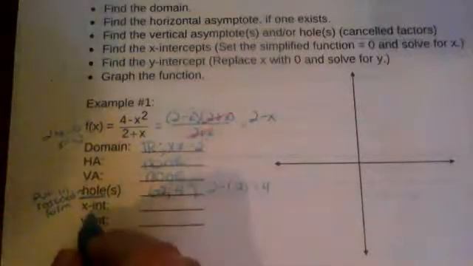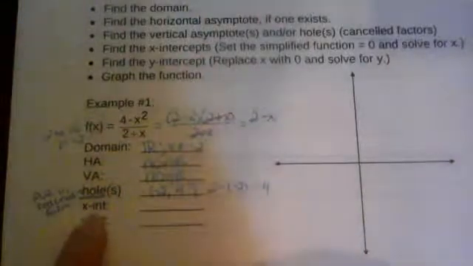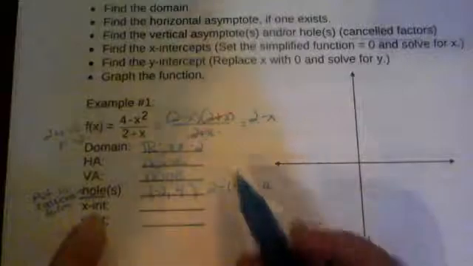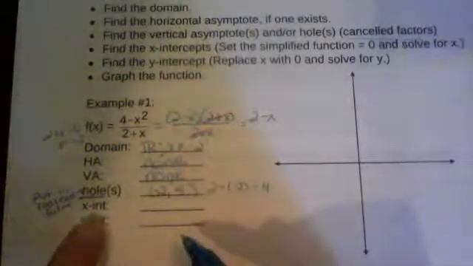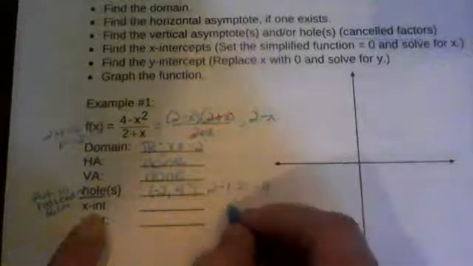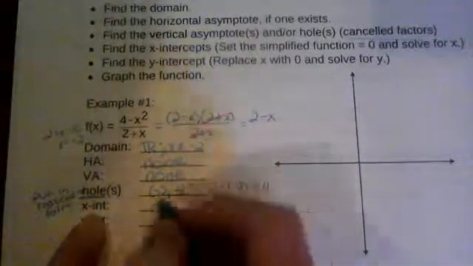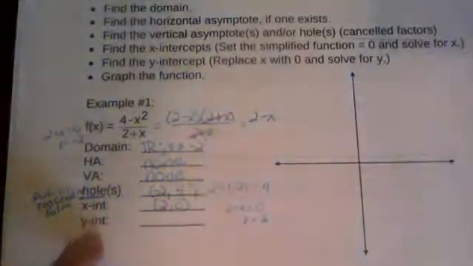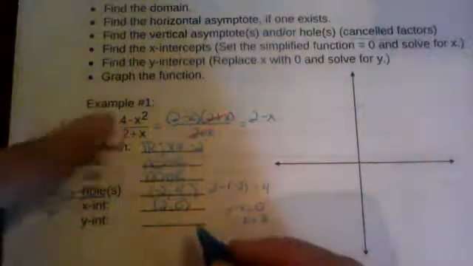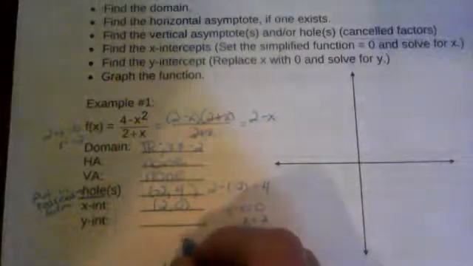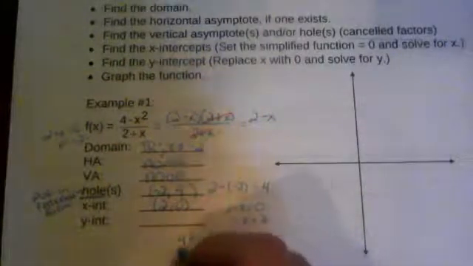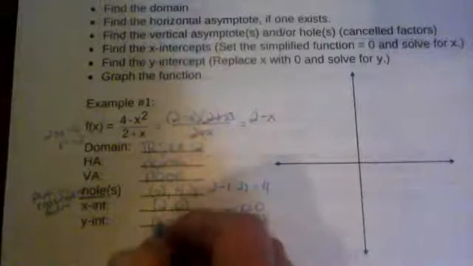So we're going to go ahead and do our x-intercepts. Remember, x-intercepts come from setting the numerator equal to 0. Now you could do that in the reduced or in the original form, but we'll use the reduced form. So 2 minus x equal to 0. So x is positive 2. So 2, 0. For the y-intercept, we put 0 in for x. So if I go back here and put 0 in for x, I'm going to get 4 minus 0 over 2 plus 0 gives me 4 over 2, which is 2. So I get the point 0, 2.